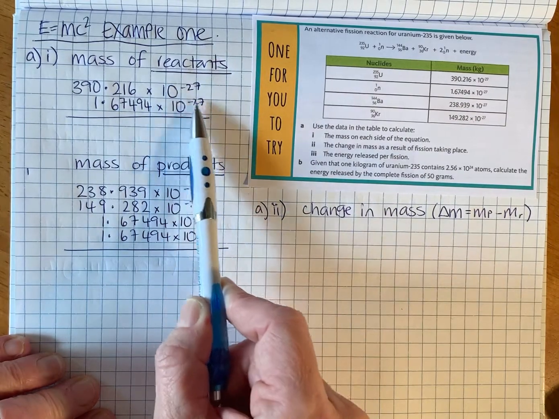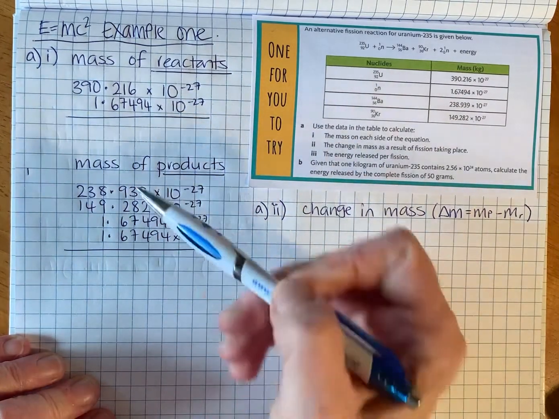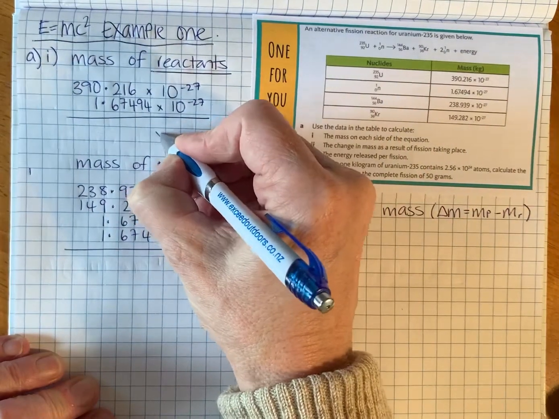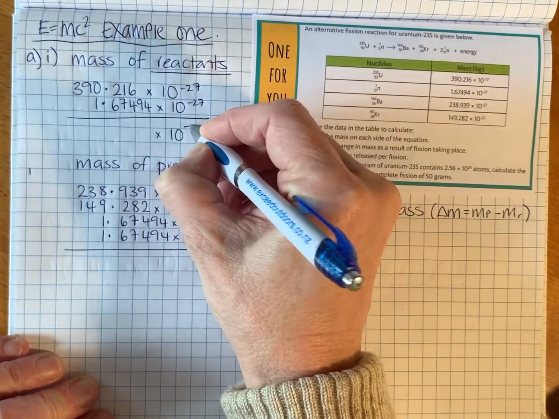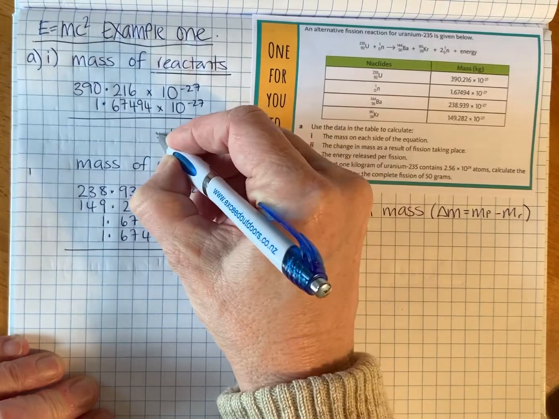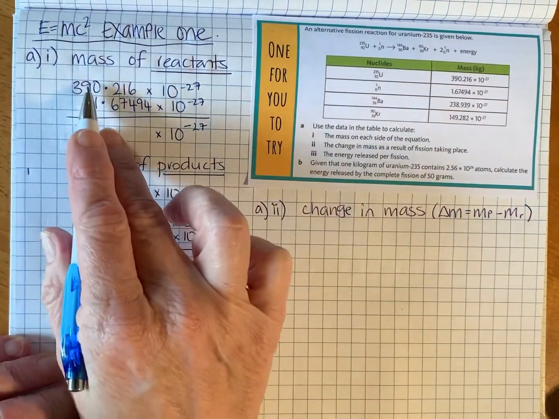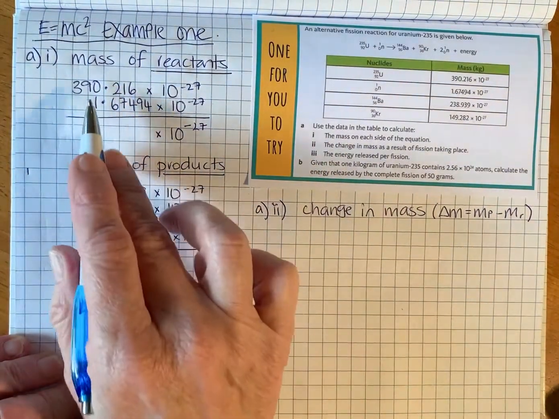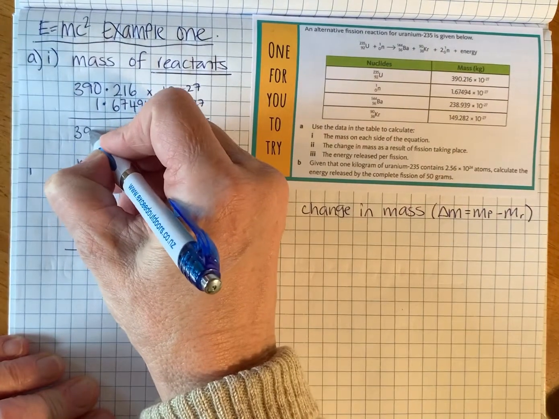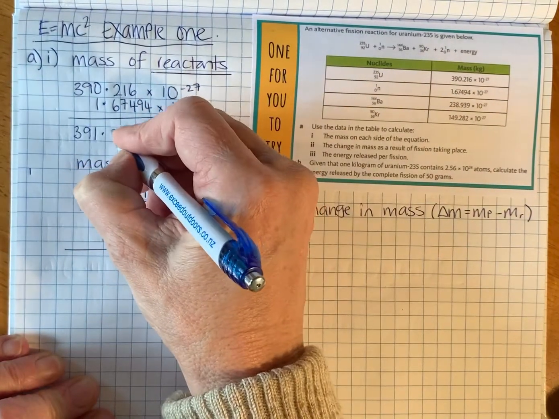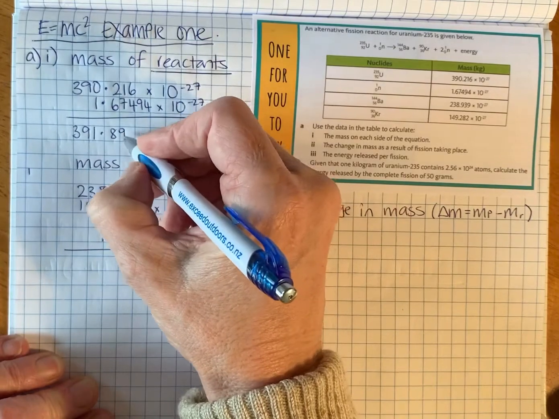Now when they're both multiplied by 10 to the power of negative 27, I find it easier not to put that number in my calculator. So I'm just going to write it here and then just add these two numbers together. And when I add those two together on my calculator, I get 391.8909.